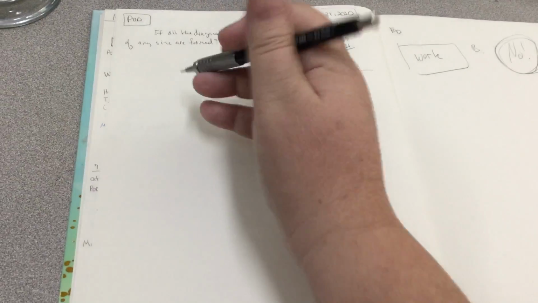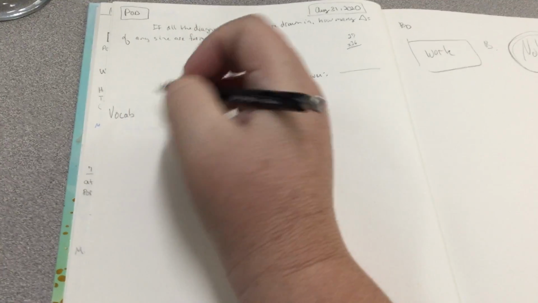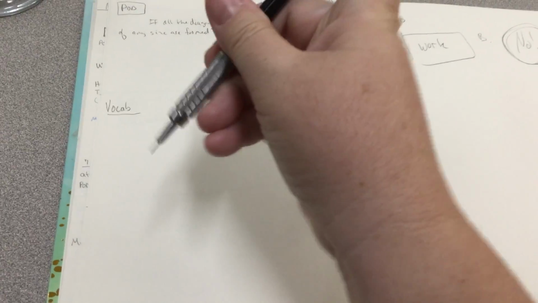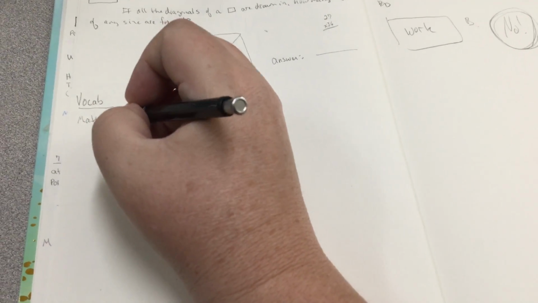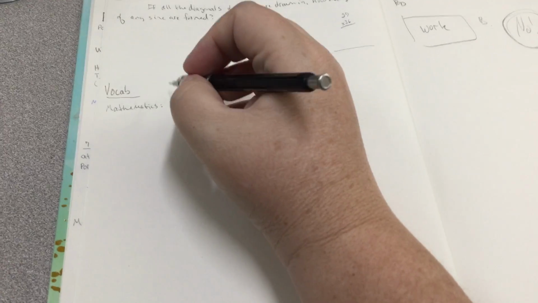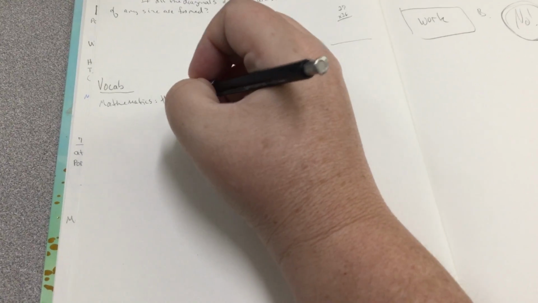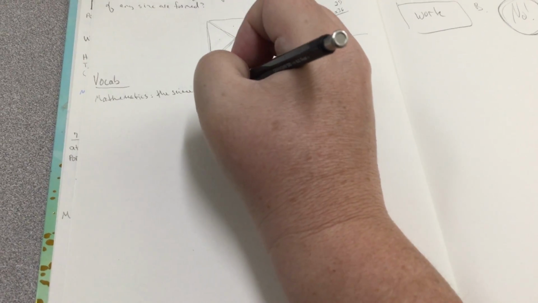In the same book, in the same space, there will be some weekly vocabulary words that you need. For example, one of the ones for this week is mathematics, which will be on the semester exam if we have one, but you will see this again, which is the science of patterns. Science of patterns.